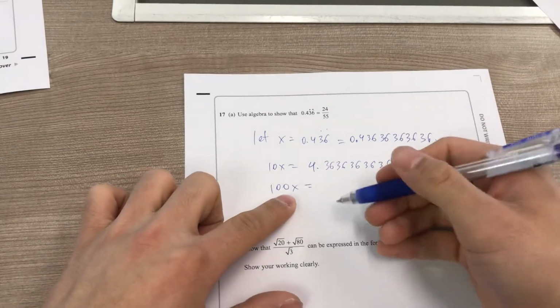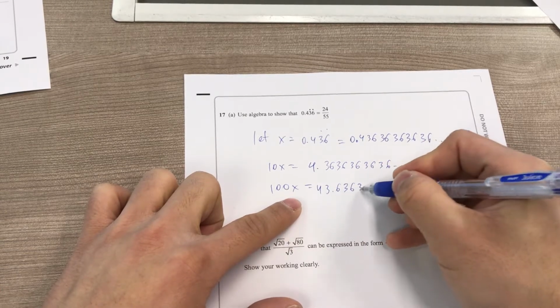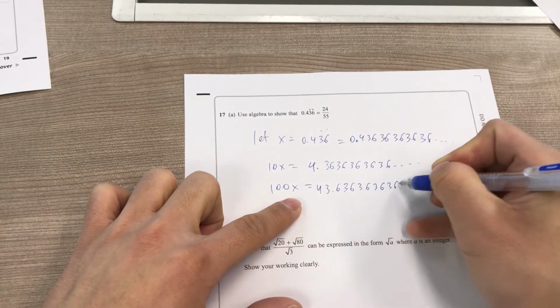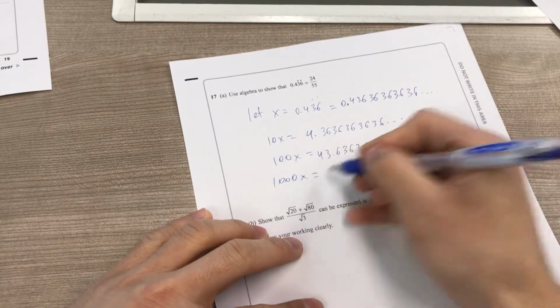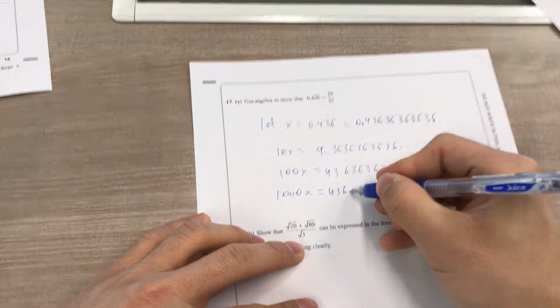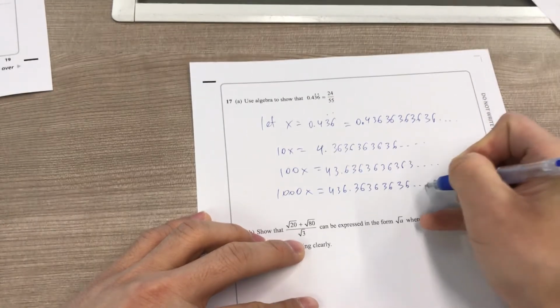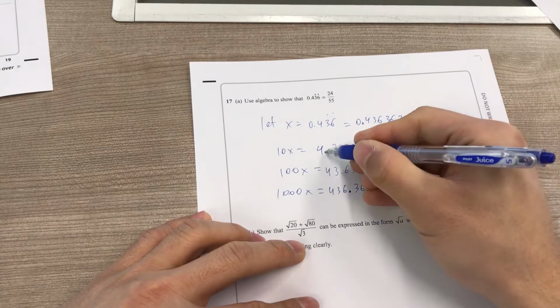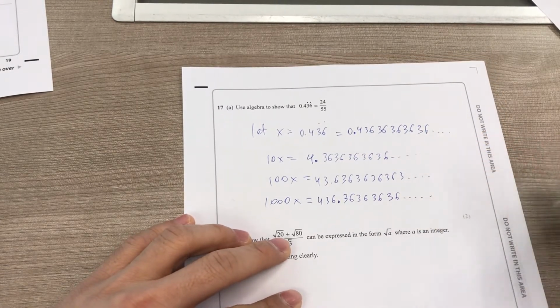How about 100x? Now 100x will be 43.636363636. Let's multiply by 1000x. 1000x is equal to 436.3636363636, and so on.